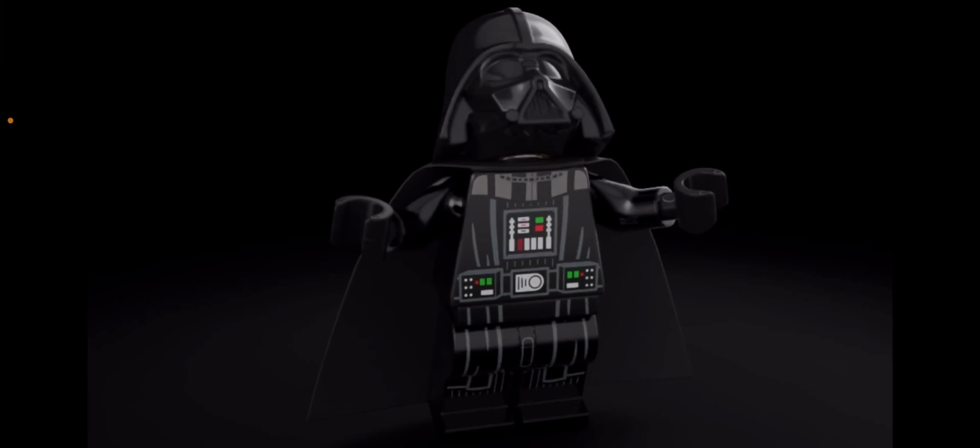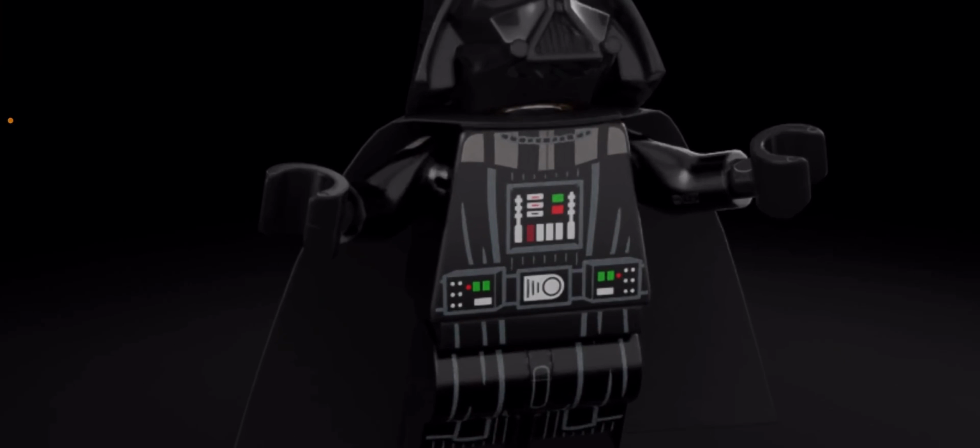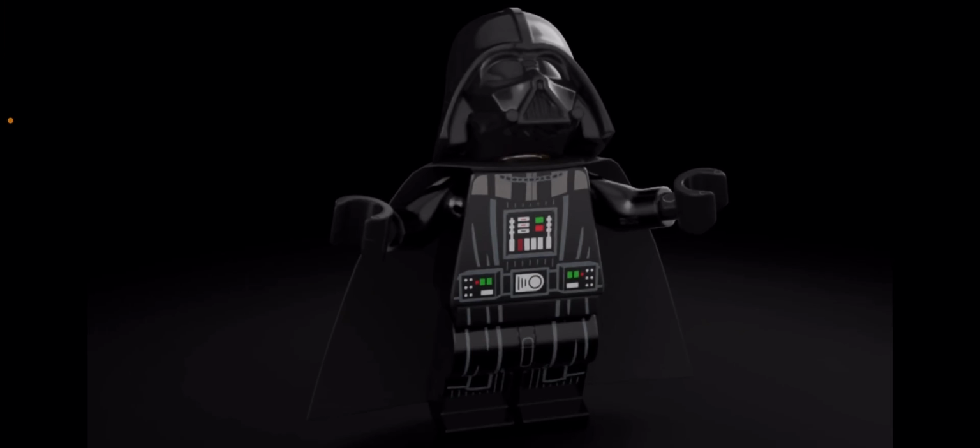And here we have Episode 3 Darth Vader. Now, about the arms, well, before I get to the arms, the custom head that you can't see, even though I'm pretty sure I showed it in previous videos, it's the exact same as the charred Anakin head, just with black eyes.